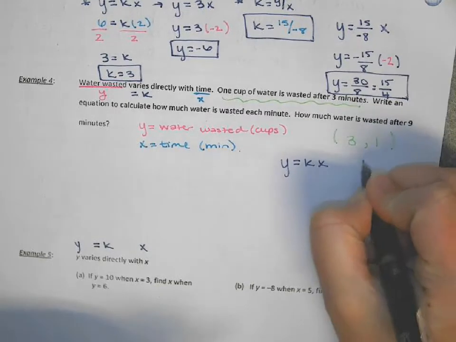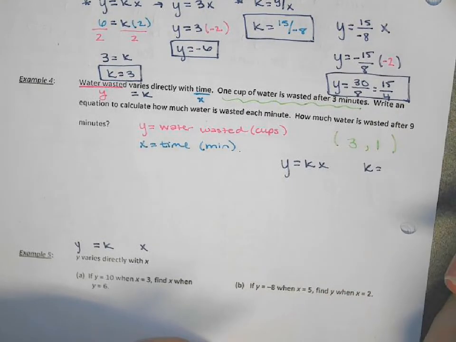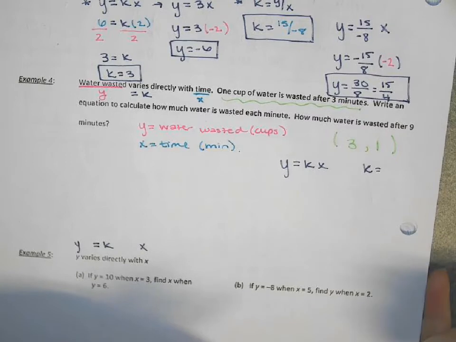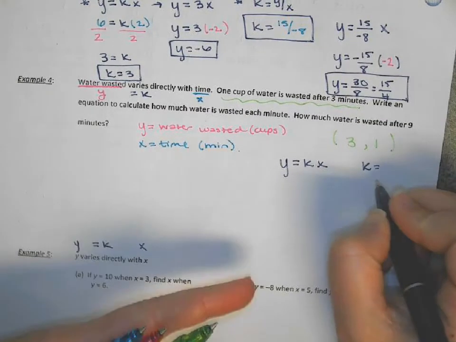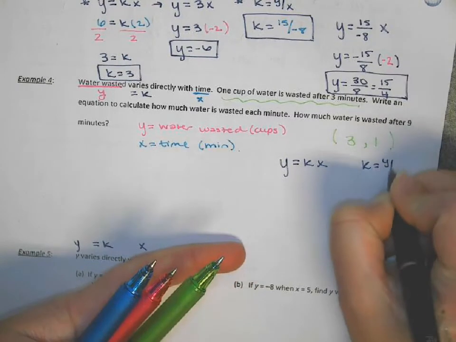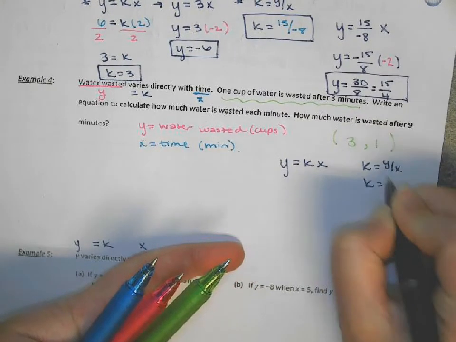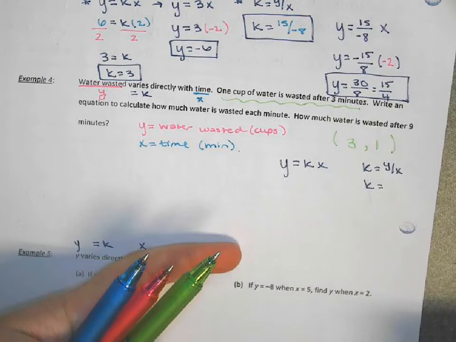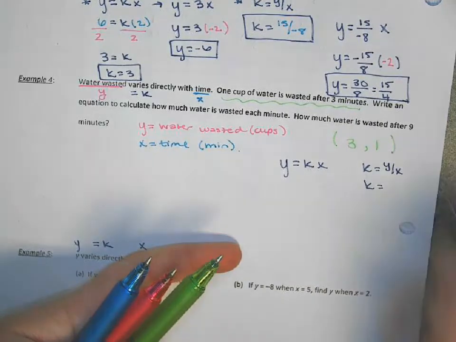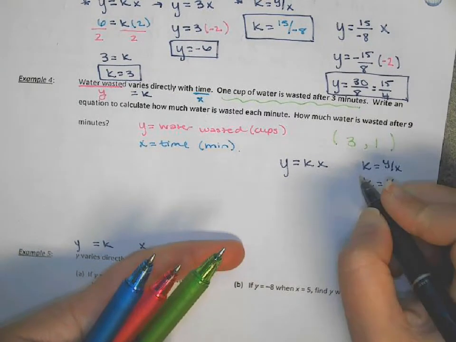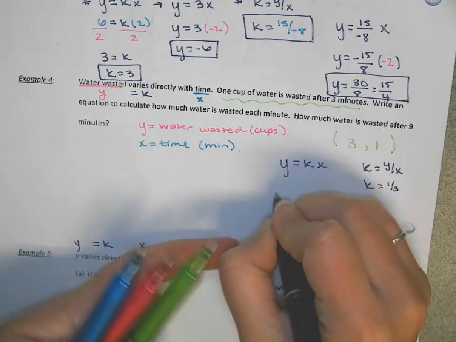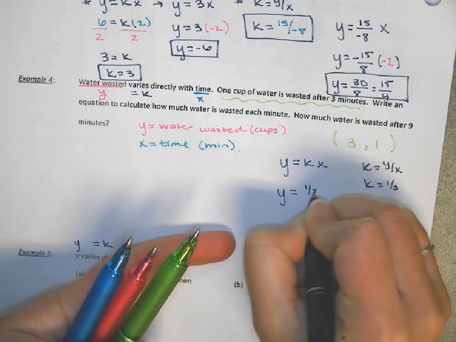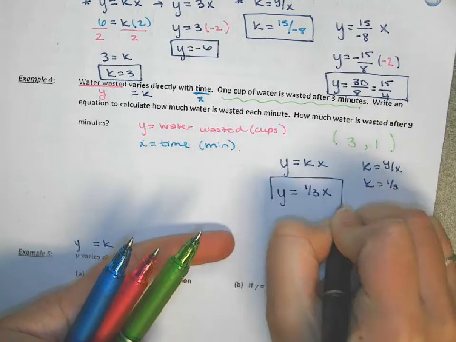What is the k formula? K equals what? What's the k formula? Y over x. So k has to be, what was the y value in our green point right here? Y is 1 over, what's the x value? 3. So k is 1/3. We go and write our equation, y equals 1/3 x. That is your equation.